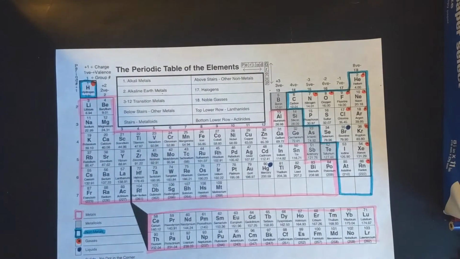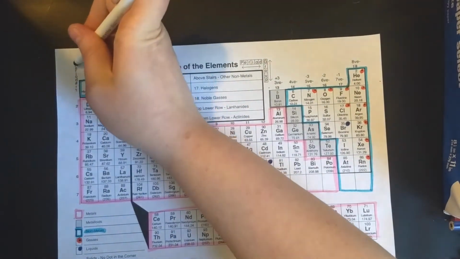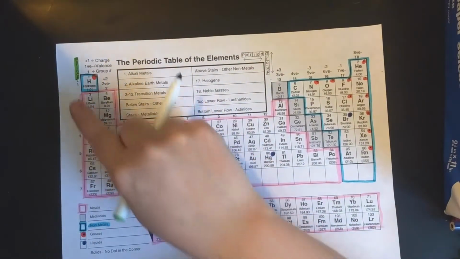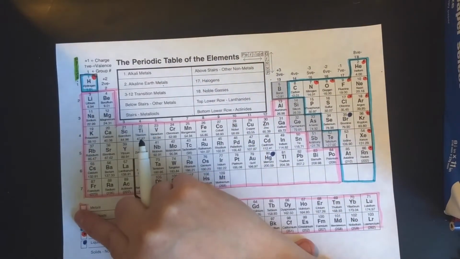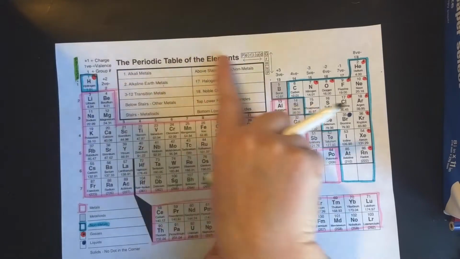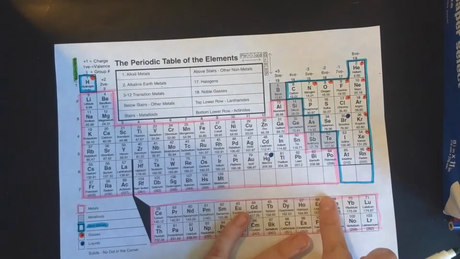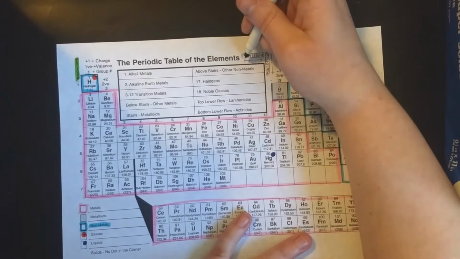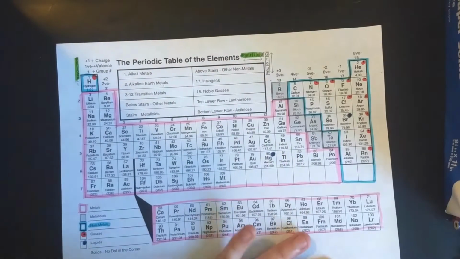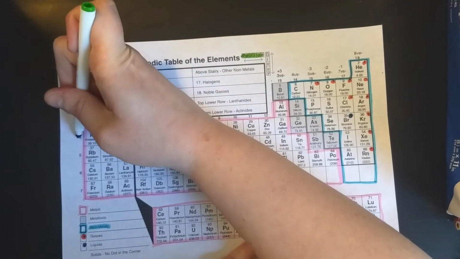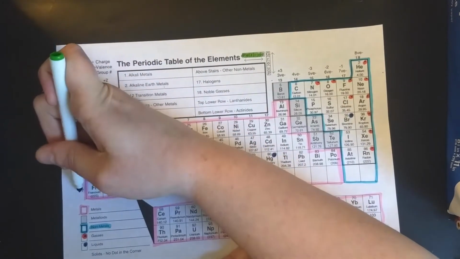So I'm going to start with green. The first thing I want to mark is the periods. Now periods go from left to right. It might seem a little confusing because the numbers go up and down over here, but this is saying that this is row 1, row 2, row 3, row 4, row 5, all the way down. To help you remember this, I put up here a little key that periods go side to side. So I'm just going to highlight each of these numbers in green so I can remember that these are my period numbers.